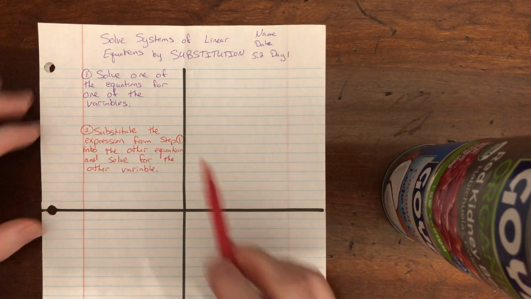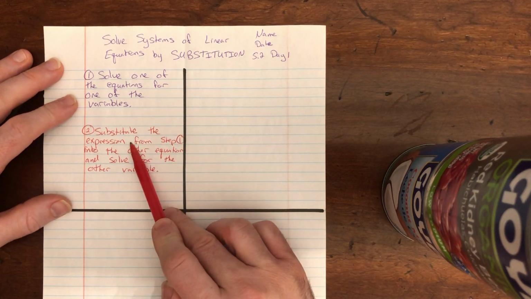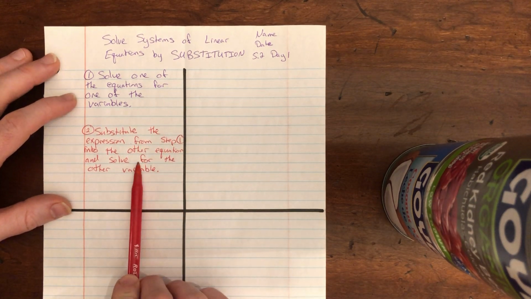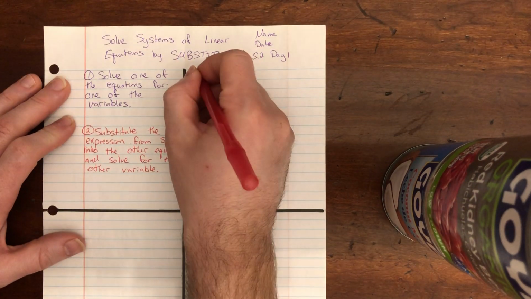All right, so for example, in step 1, if we solve for x, we take our equation, we plug it into the other equation, we would solve for y here, okay? All right, and we'll go through with some examples and you'll see it, and I can explain the steps as we do it.